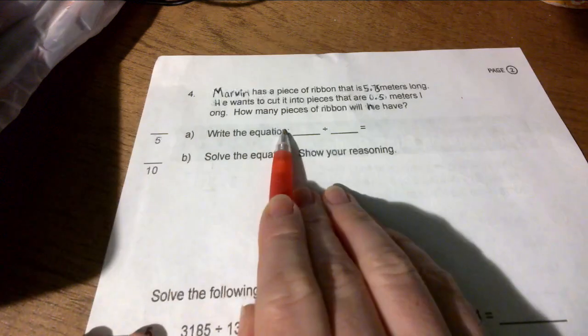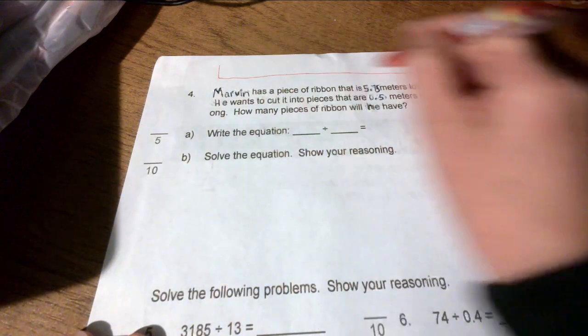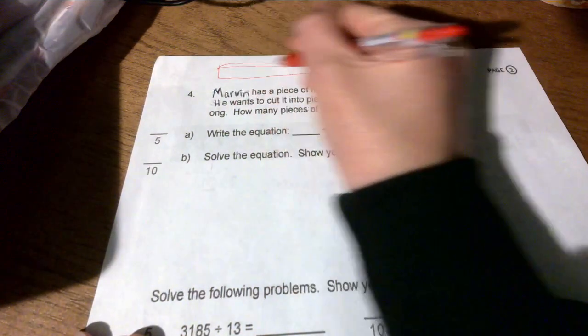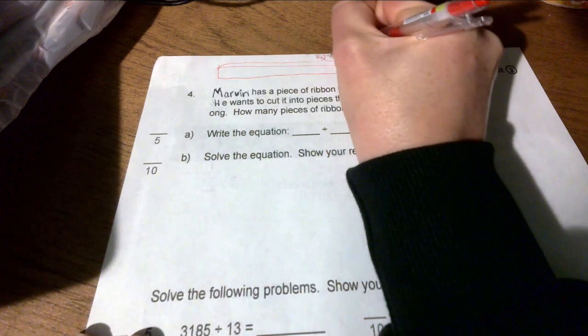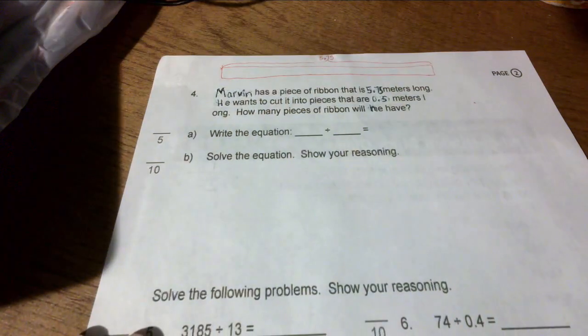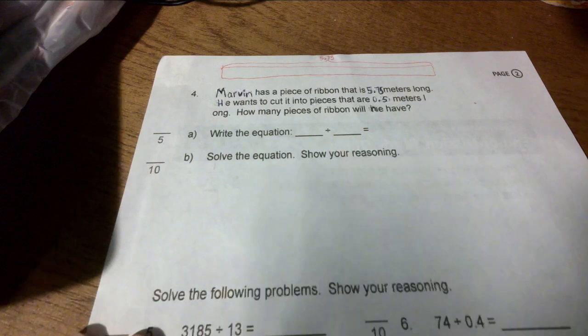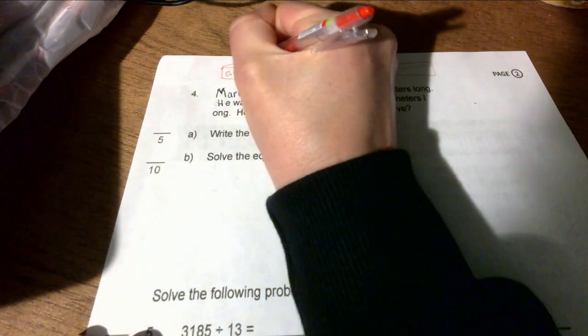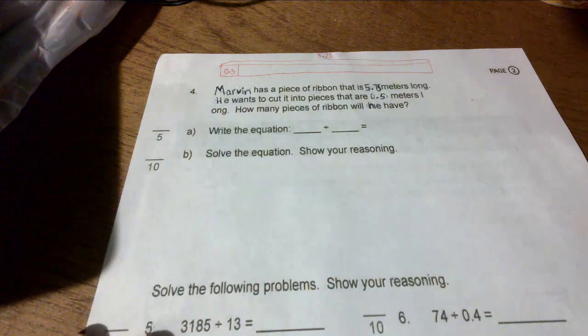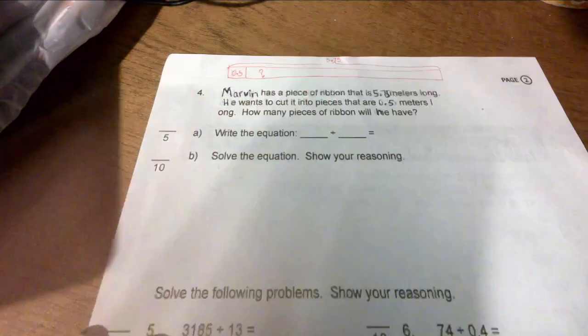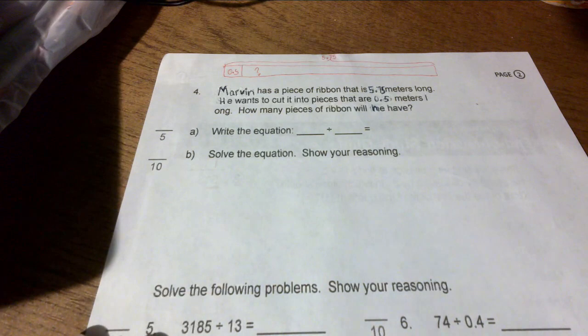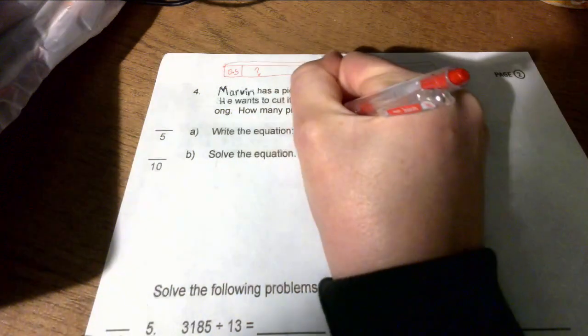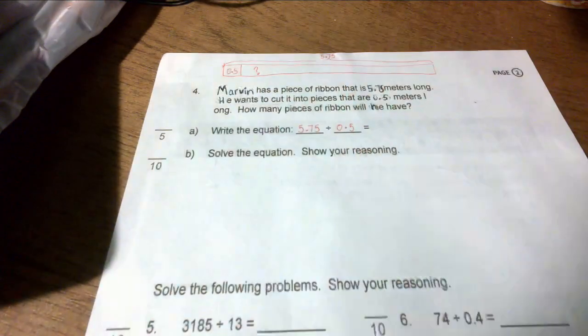So we need to write an equation, right? The whole thing, the whole ribbon that Marvin has is 5 and 75 hundredths meters. That's the whole thing. What he wants to do is cut it into 0.5 or 5/10 or half meter lengths, but we don't know how many of those he'll be able to make, right? So that means that our dividend, which always goes first, is going to be the 5.75 or 5 and 75 hundredths, and our divisor is going to be the 5/10.